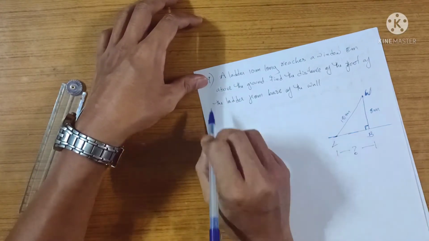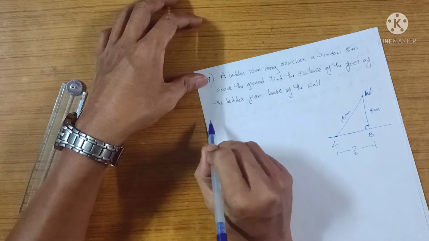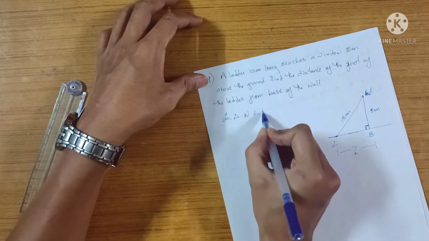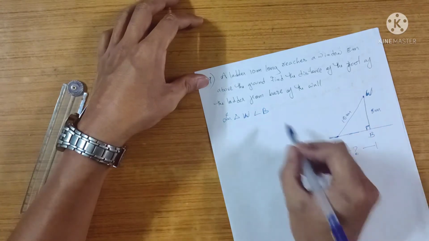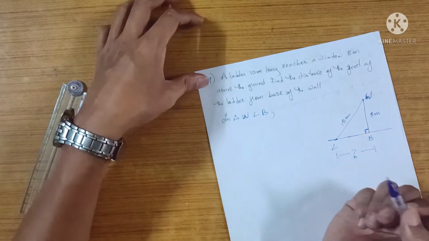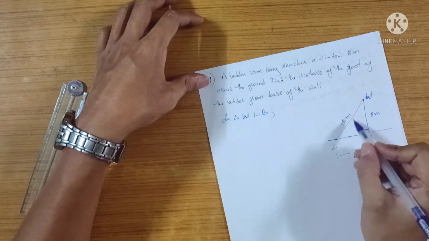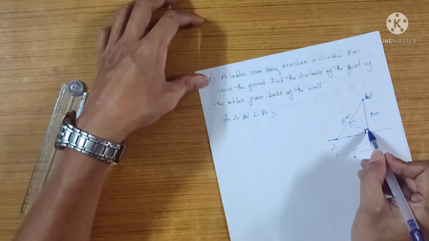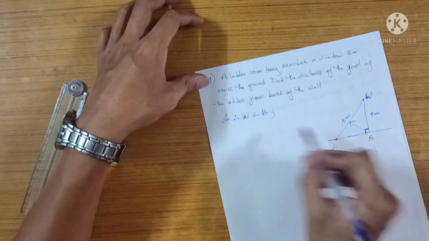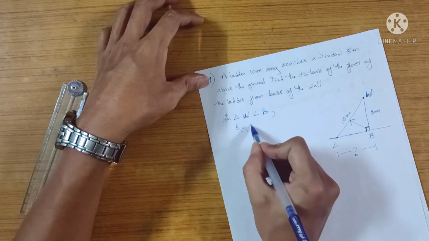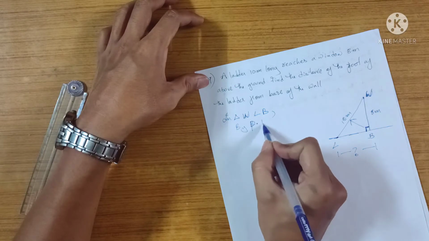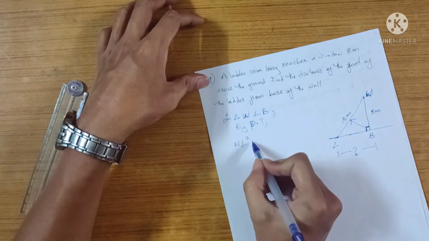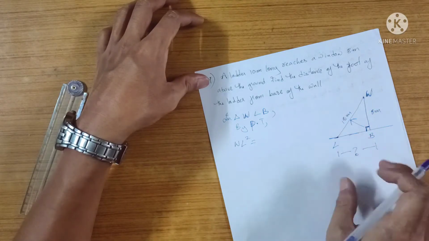So it's quite easy. Let's start in triangle WLB. In triangle WLB, the hypotenuse is the one opposite to the 90 degree angle. Wherever the 90 degree is, the side opposite to it is called the hypotenuse. So by Pythagoras theorem, hypotenuse squared, and on this side you can write whichever side you want.